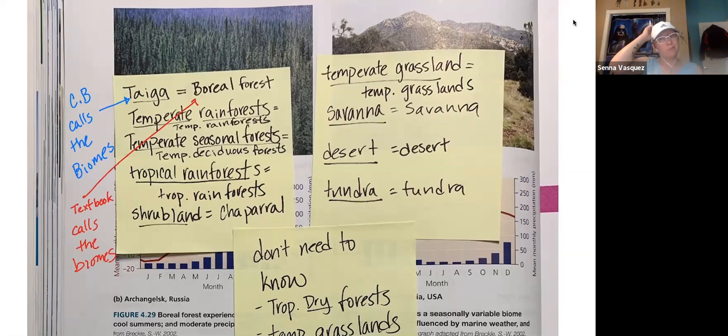Why are there different names? Well, I don't know, because different scientists name it different things. So the taiga is what College Board wants you to know. This textbook calls it the boreal forest. And so you should know the temperature and the rainfall of that region. Some of them are the same. So temperate rainforest is called temperate rainforest. Temperate seasonal forest is called temperate deciduous forest. So notice the subtle difference between seasonal and deciduous. Tropical rainforest is the same. Shrubland versus chaparral. So College Board calls it shrubland, and chaparral is what this book calls it, by the way.